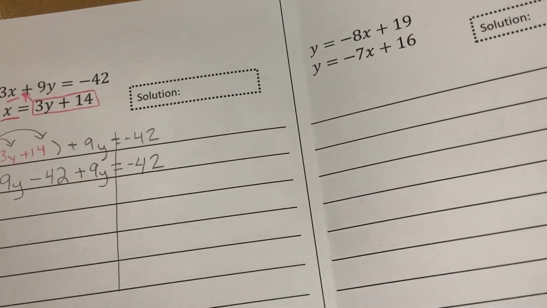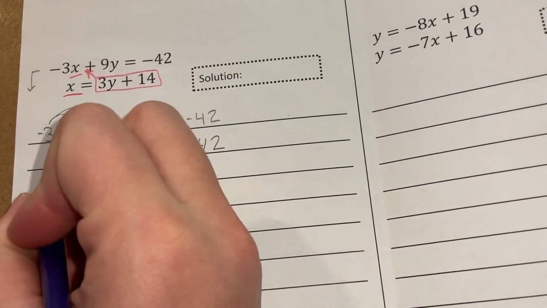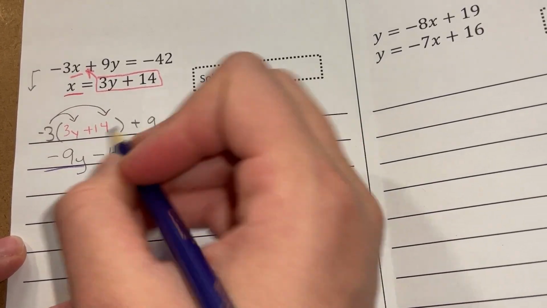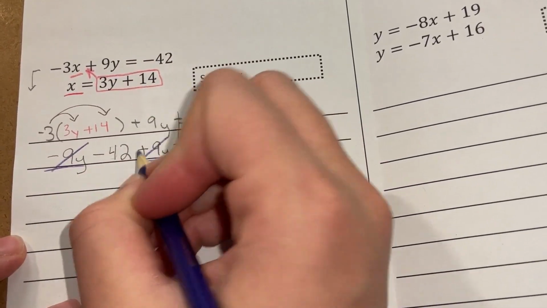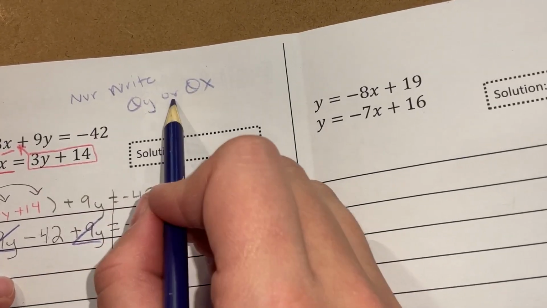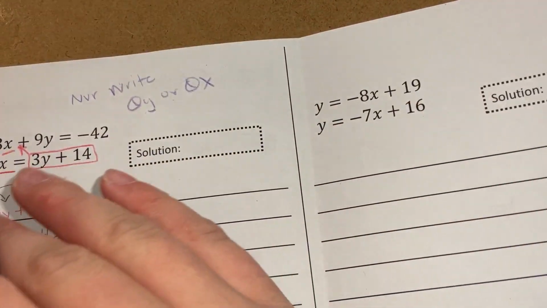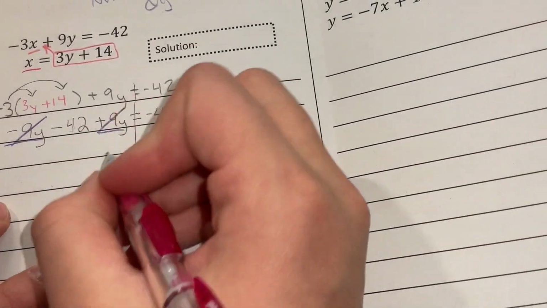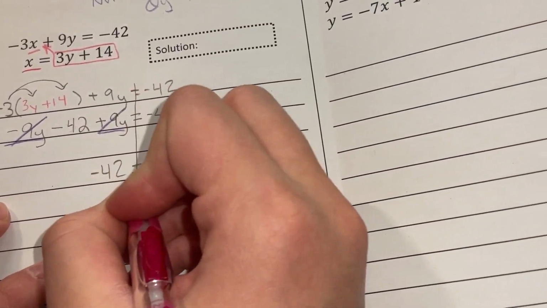All right, so from here I can combine some like terms. I got a -9y plus 9y. Well, what happens is that makes 0, so we cancel those out. We never want to write 0y. You never want to write 0y or 0x. Never. It looks silly. So we're left with -42 equals -42.